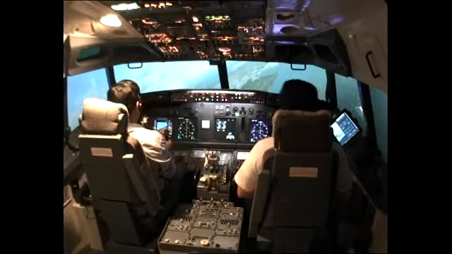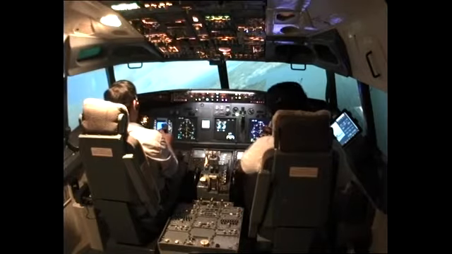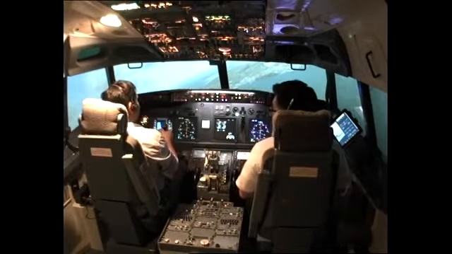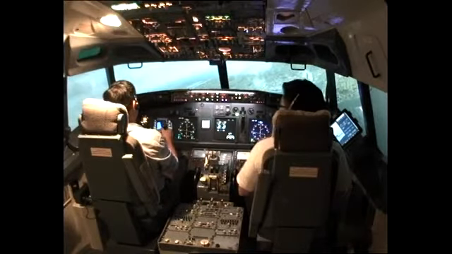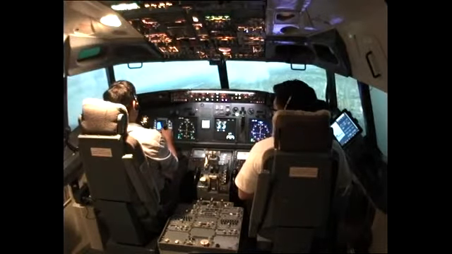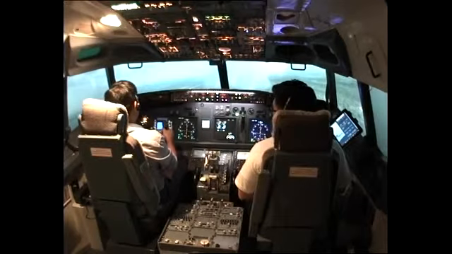Okay, reaching our heading bug. Can you see the Singapore Flyer just in front of us? Make sure we anticipate. Alright, not too bad, very good.